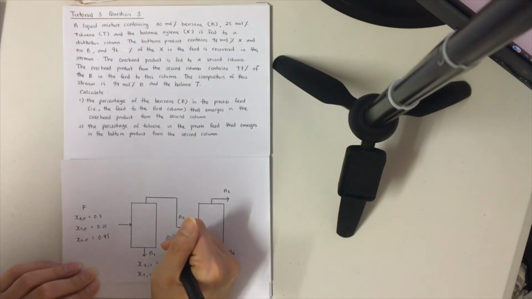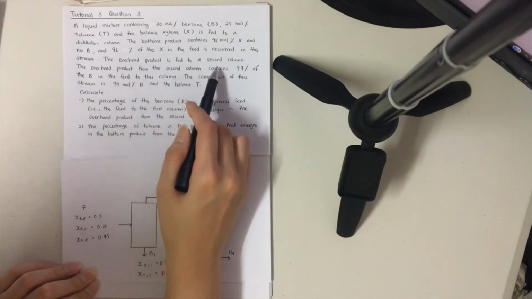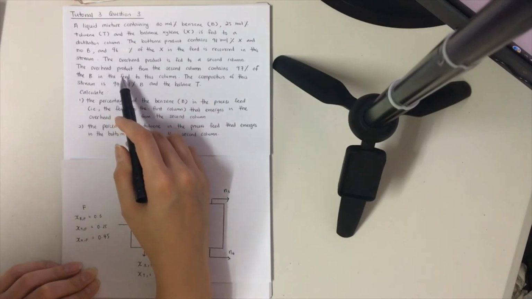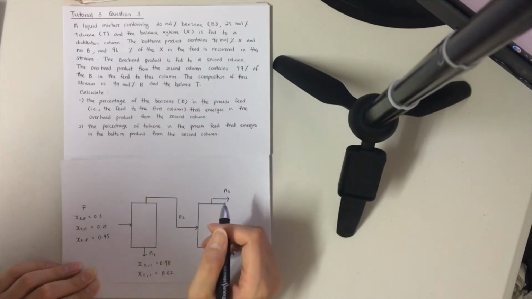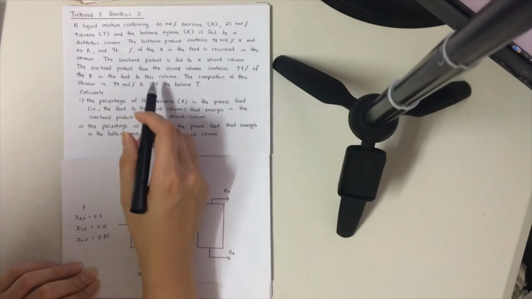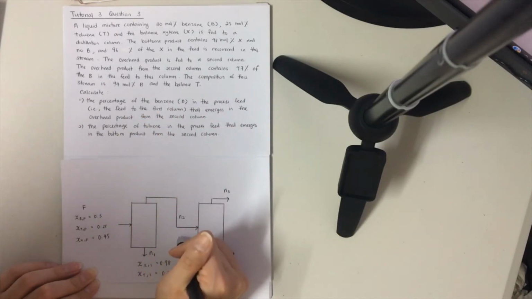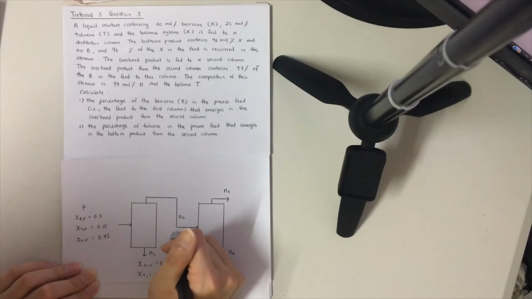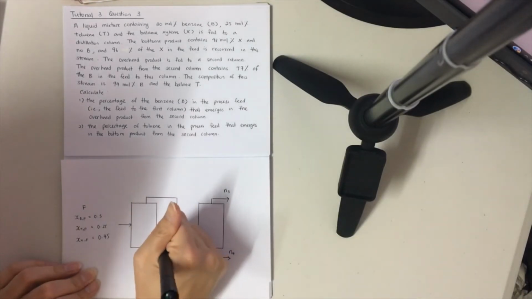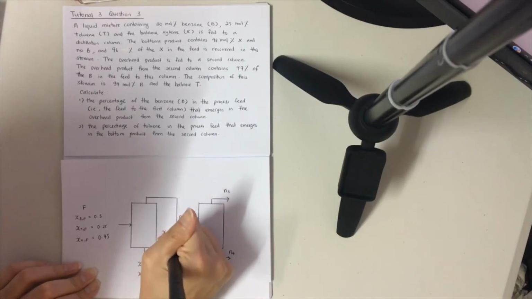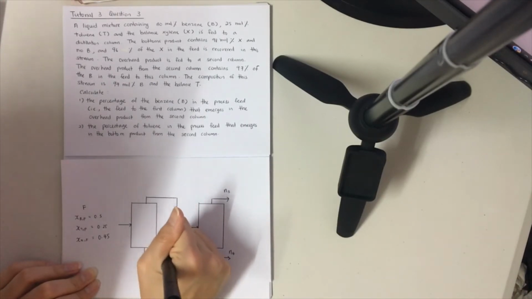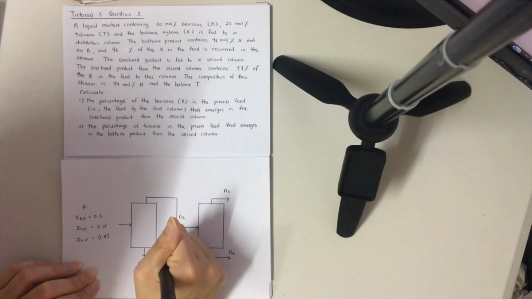For the overhead product that is fed to the second column, they did not mention the percentage of each component in this stream, but we know that there should be B, T2, and X2.